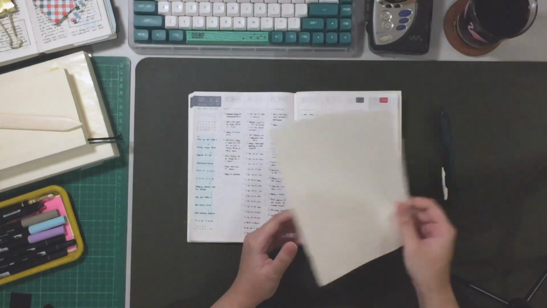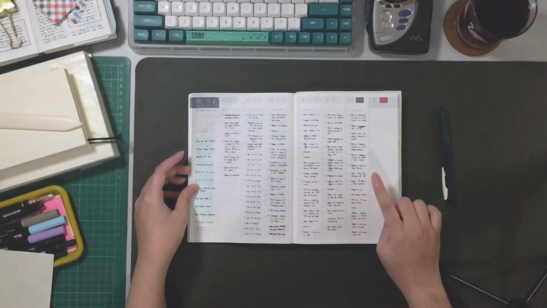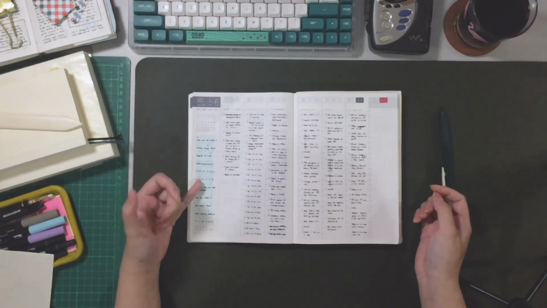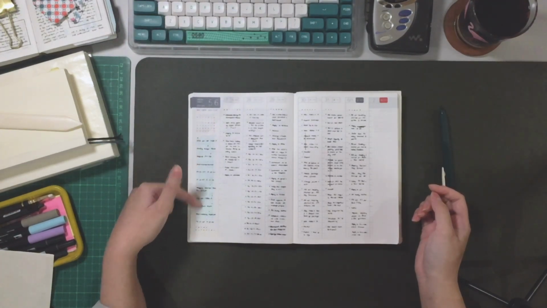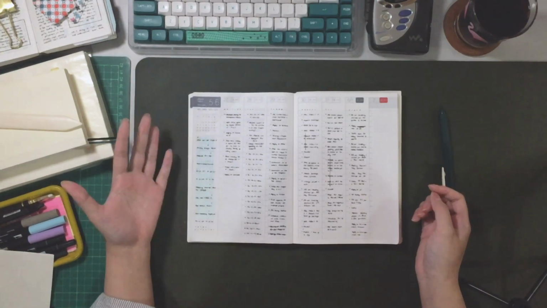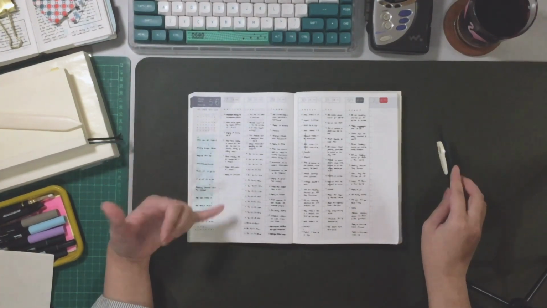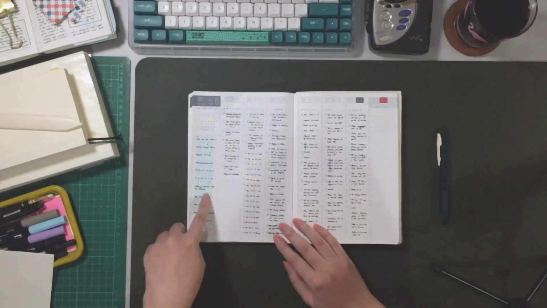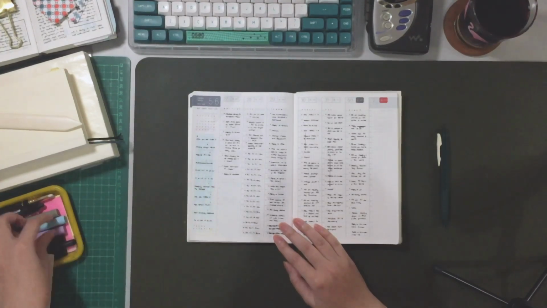And this is my current week because we have just started June on the Saturday. And this week I started using the Tombow dual brush pen to make these columns bolder because, again, I've already mentioned this in another video, but it was getting difficult for me to see if this was a Saturday or Sunday or Friday. But yeah, this is working well.